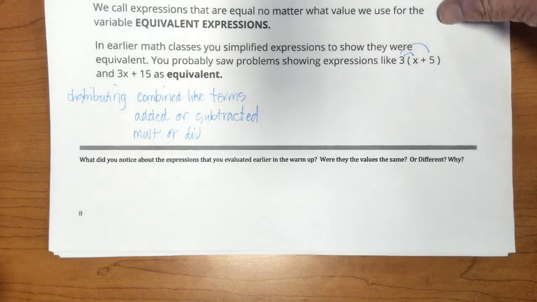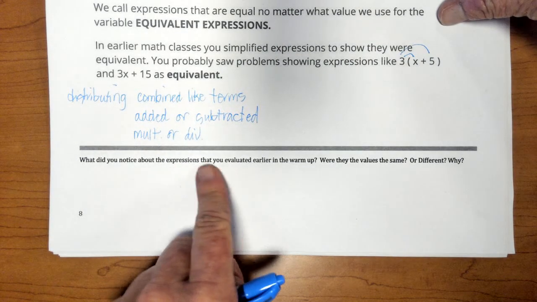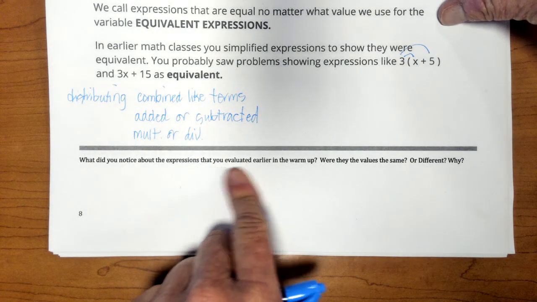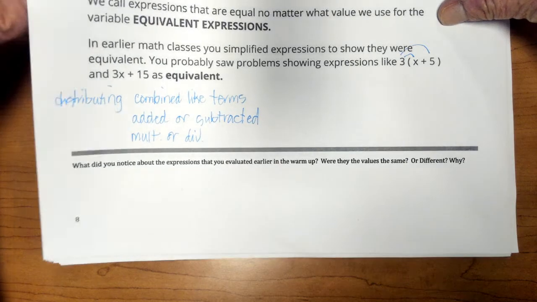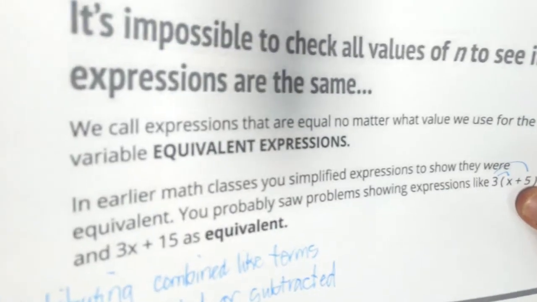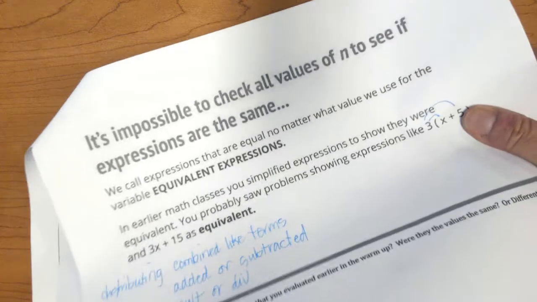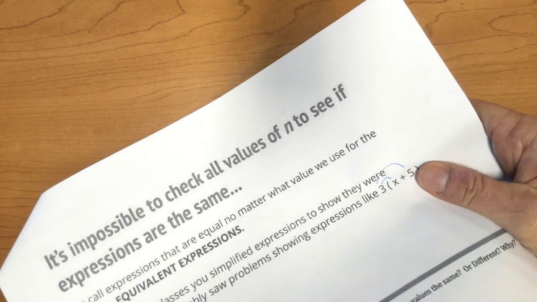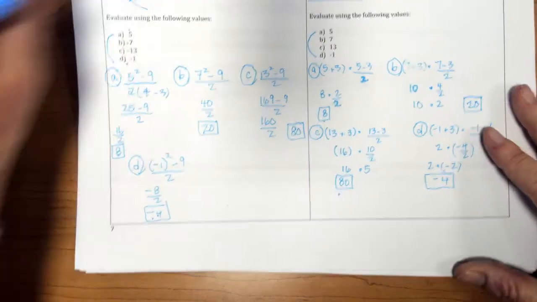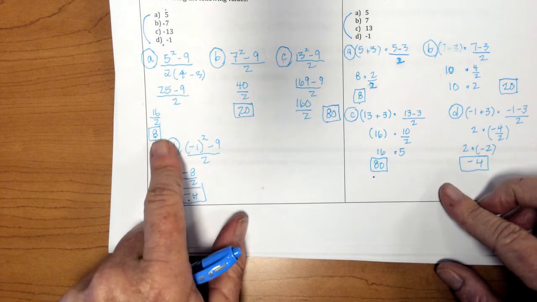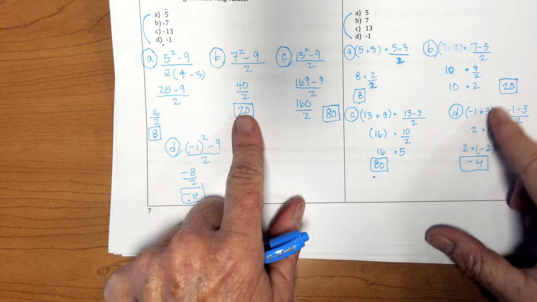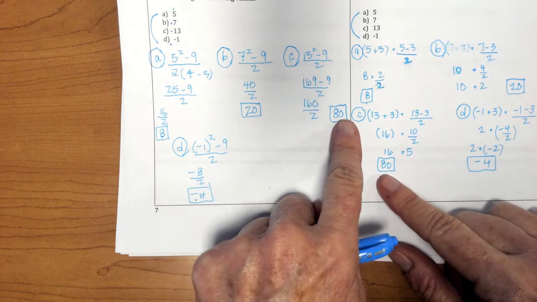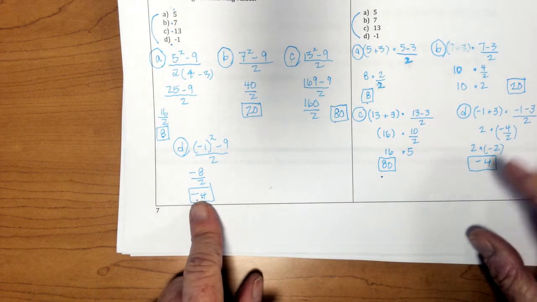Okay, so what did you notice about the expressions that you evaluated earlier? Let's take a look. I'm going to go back to my previous page. I want you to notice that the values were all the same. I got 8, I got 20, I got 80, and I got negative 4.